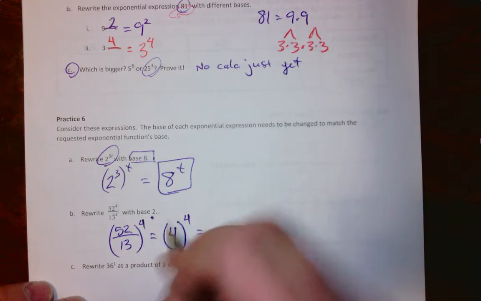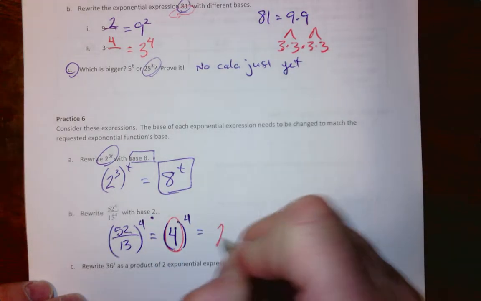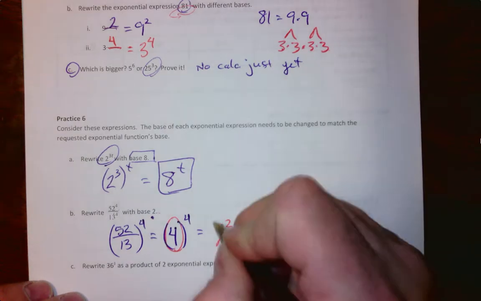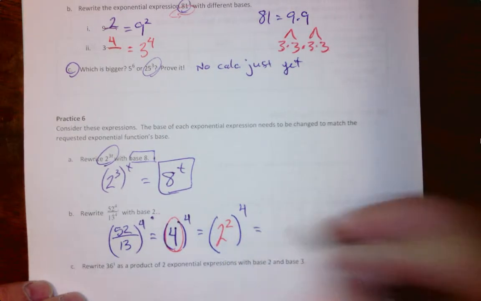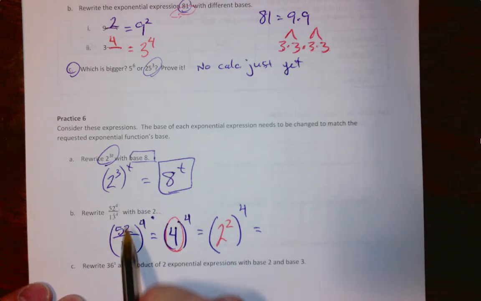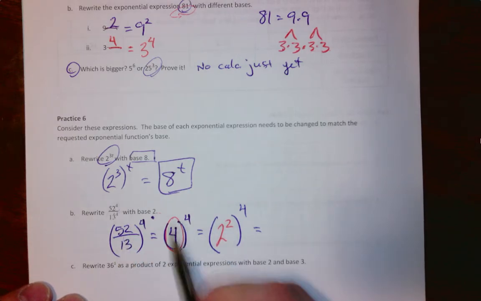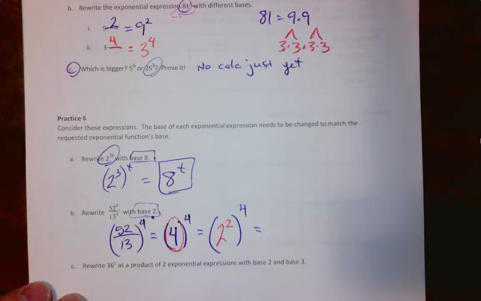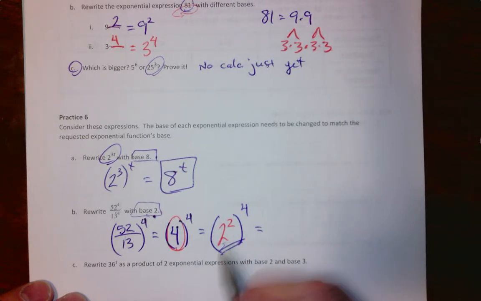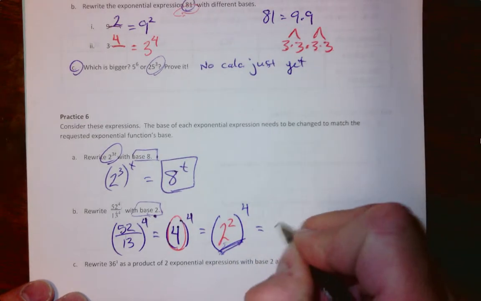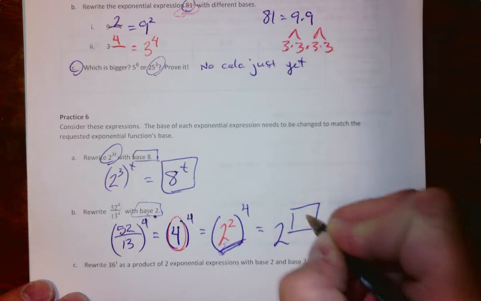4 is a number that can be rewritten as 2 squared. So 2 squared to the power of 4. If you see where I'm headed, I took this weird expression, simplified it so that it was some power of 4, and then power of 2, and then I rewrote it. And so now we can say we have 2 to the, what number goes there?